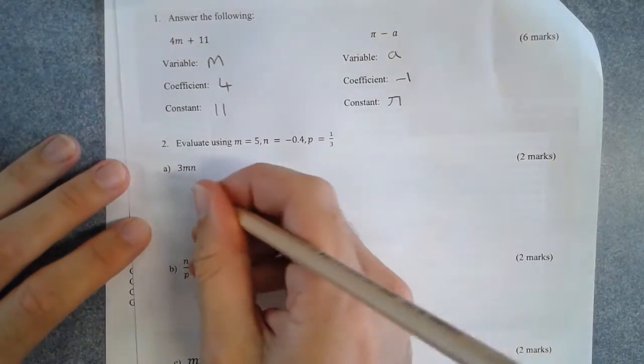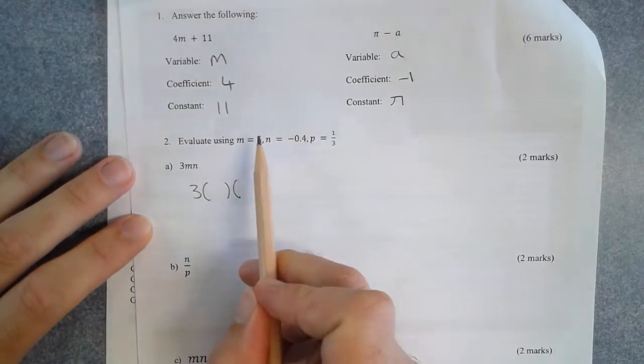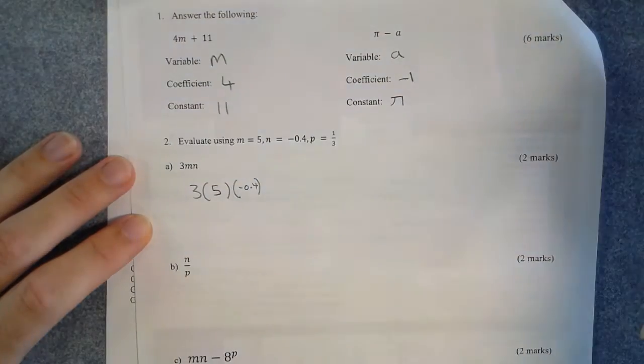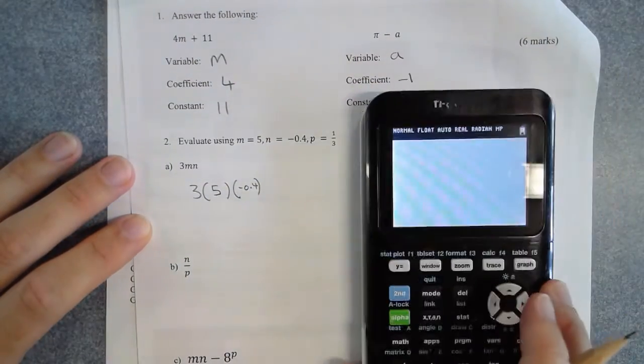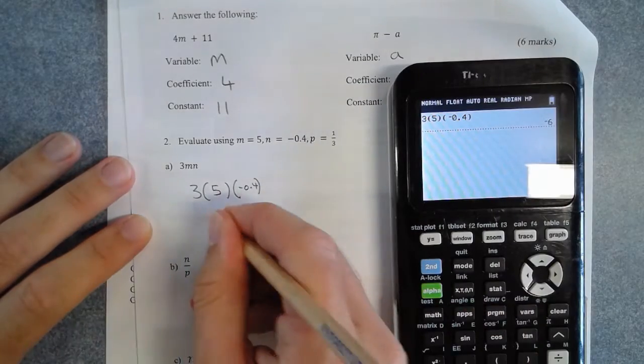Question 2. So this is 3 lots of m multiplied by n. So now we substitute m is 5 and n is negative 0.4. We type that into a calculator in exactly the same way. And we get our answer of negative 6.